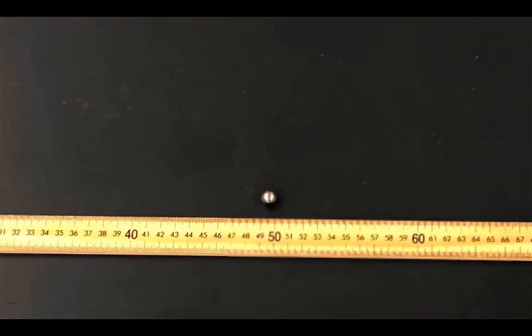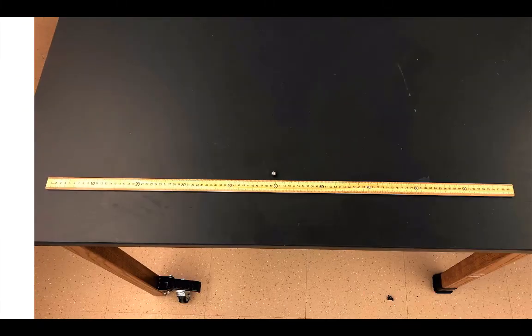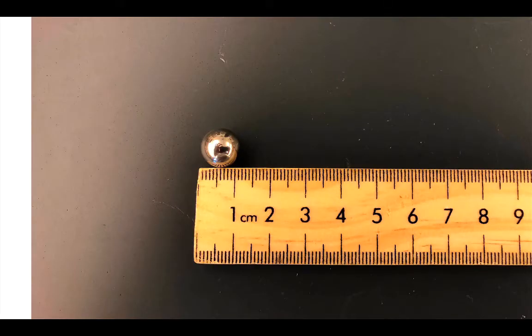For example, if I wanted to know what the diameter of this little ball was, I wouldn't want to measure it in meters. I mean, there it is next to a meter stick. Can you tell me how many meters the diameter of that is? No, that would be ridiculous. What we're more likely to do, of course, is to measure it in another unit like centimeters or millimeters. That would make more sense.